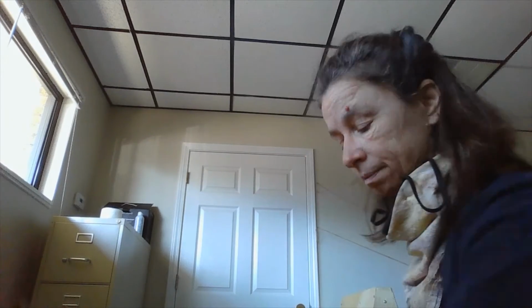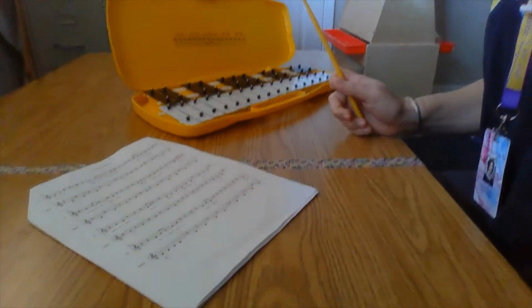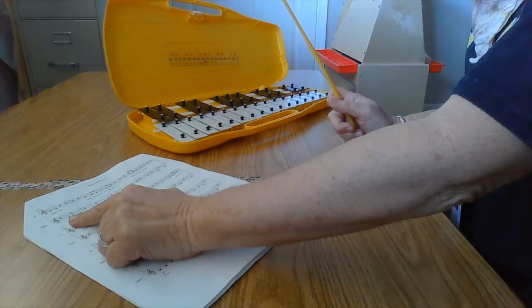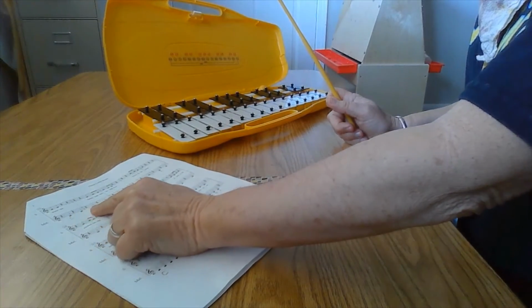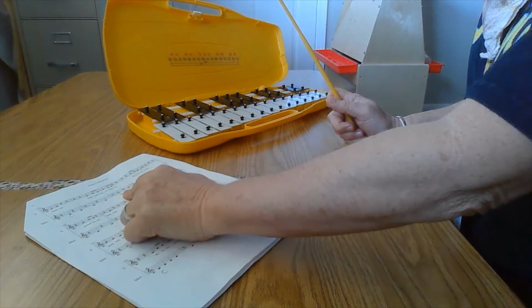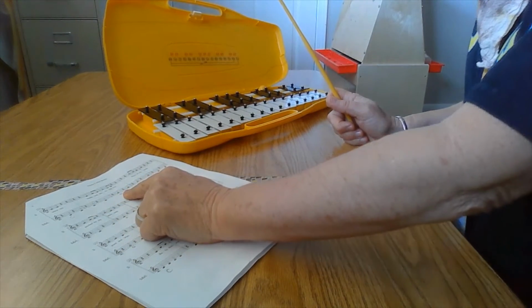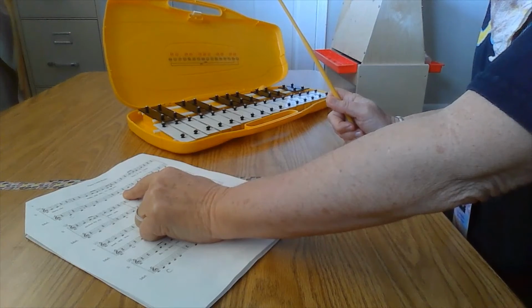Now, when I'm playing, until I get something memorized so that I don't have to look at the music anymore, when I'm playing glockenspiel, since I have one hand free, I like to keep one finger on the measure that I'm playing as I go along. That way it's easy for my eye to see where I'm going.